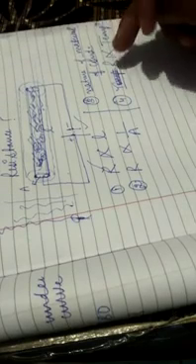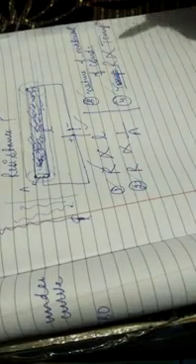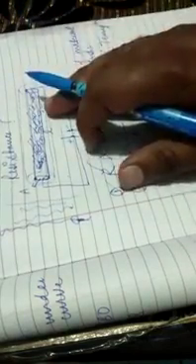I hope these four points are clear about resistance. Means what is resistance, why it is there, that is just because of hindrance to the flow, and how this resistance is affected. This is a 100% sure topic from finals.